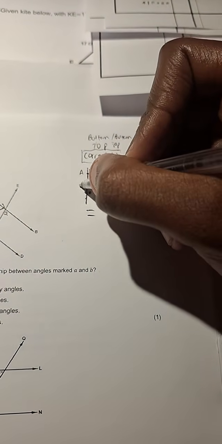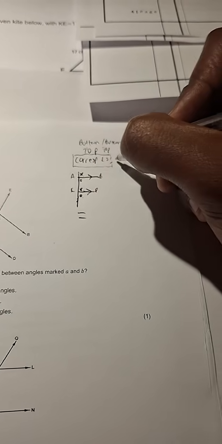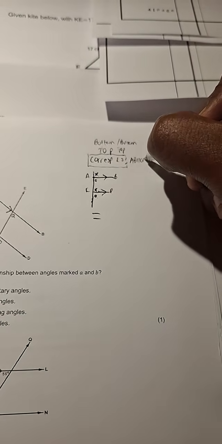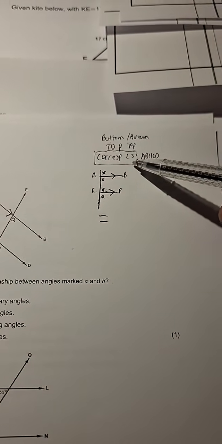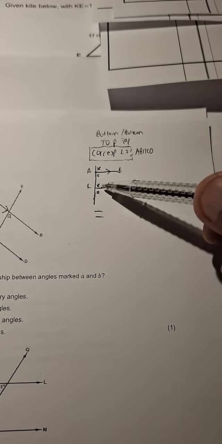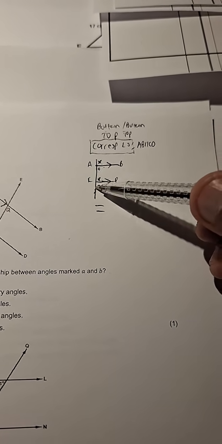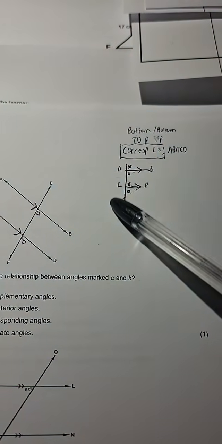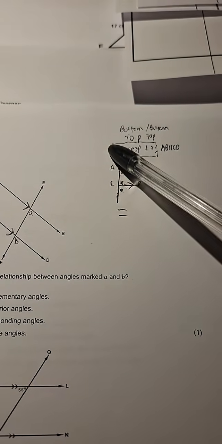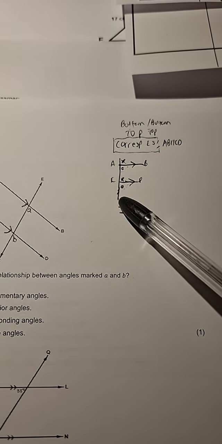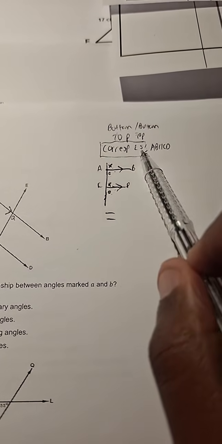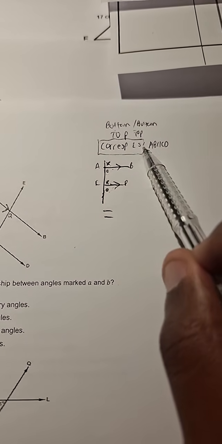And usually, if let's say these lines are parallel, we say corresponding angles, and our reason, we say AB is parallel to CD whenever we conclude that angle top and angle bottom are equal. But guys, it must be on the same side of what we call this line. This line is called the transversal line. Okay, so the reason whenever we use this is corresp angles, and then we write a semicolon, AB is parallel to CD.